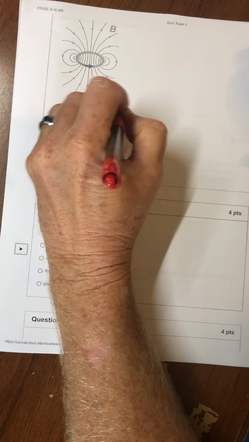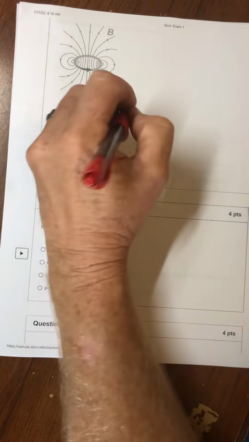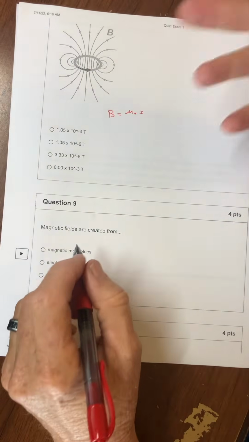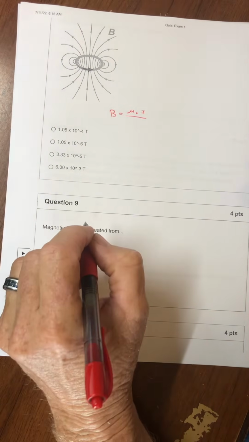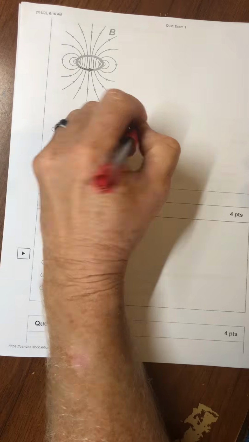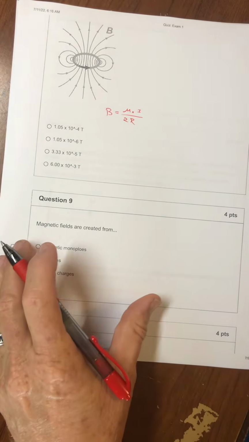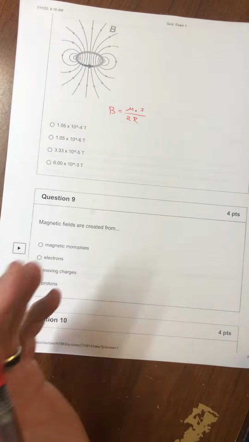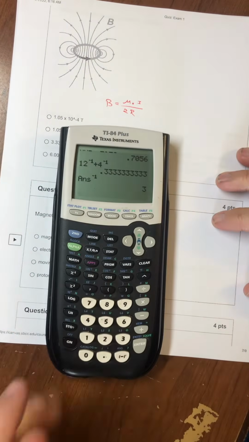But the equation I'm thinking of comes out of chapter 23. We used it in 22 for the test, and then we used it a lot in 23, and we just got done with the lecture. So hopefully you're still focusing on it, as we did the flux. But this is the equation for the magnitude of the magnetic field at the center.